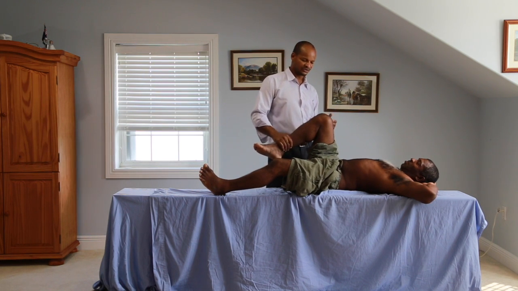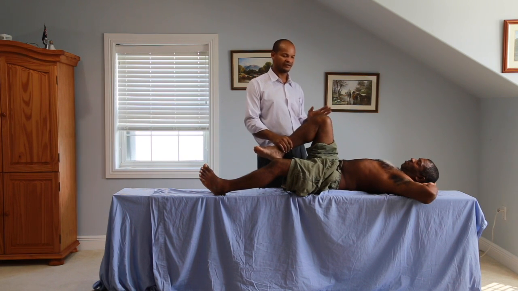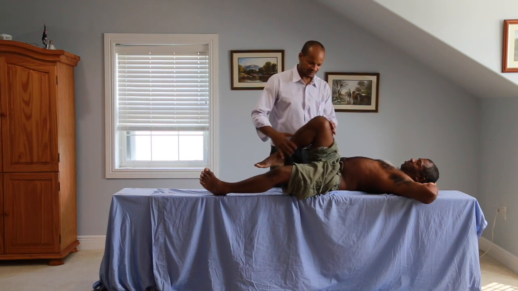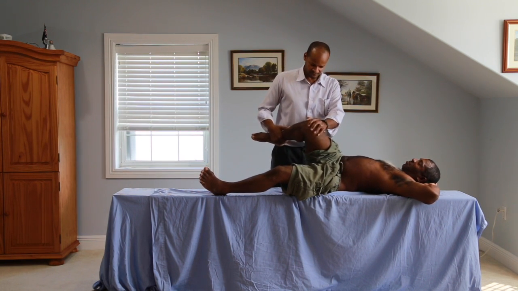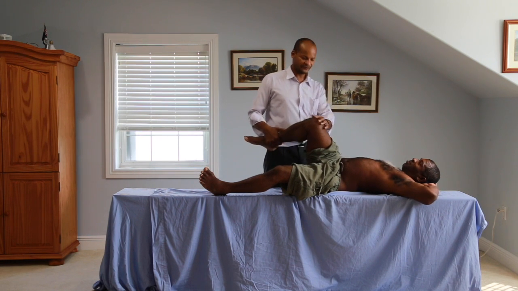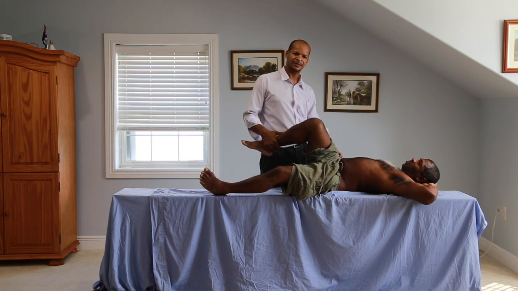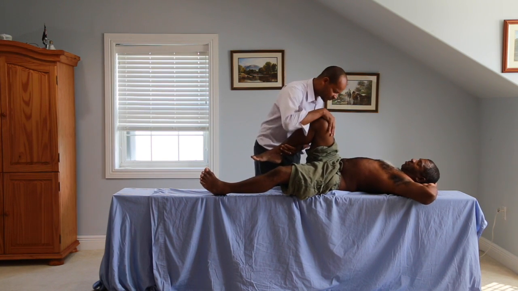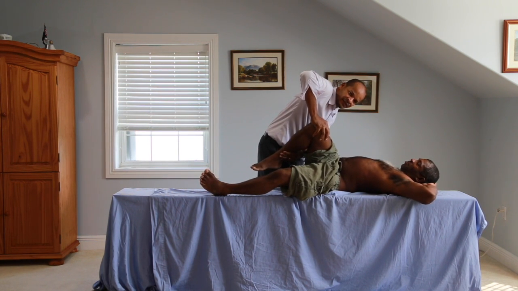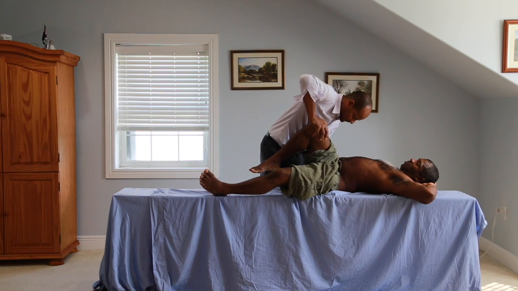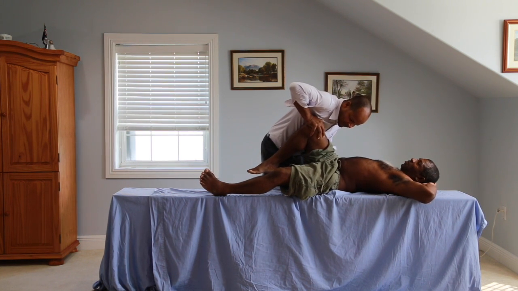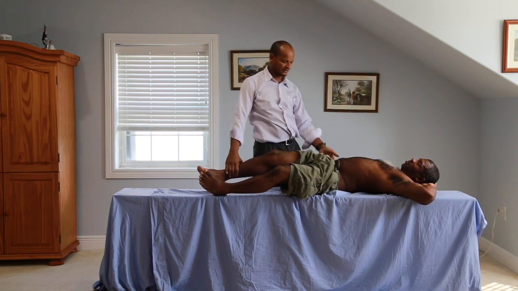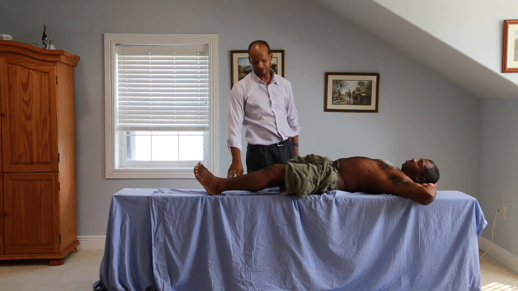So from here we're going to do what's called a FADIR test. So FADIR is flexion, adduction and internal rotation. So any pain? And with the FADIR test, if there's pain along the hip, it's suggestive of a hip pathology. In the FADIR position, we can also do what is called a thigh thrust test, testing for the SI joint. Any pain? No pain. Okay, if there is any pain in the SI joint region, that's indicating SI pathology.